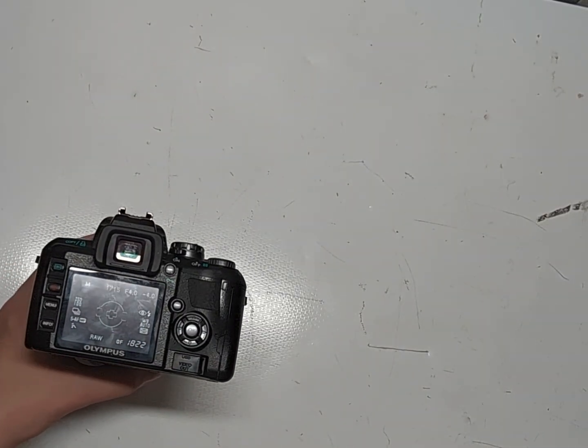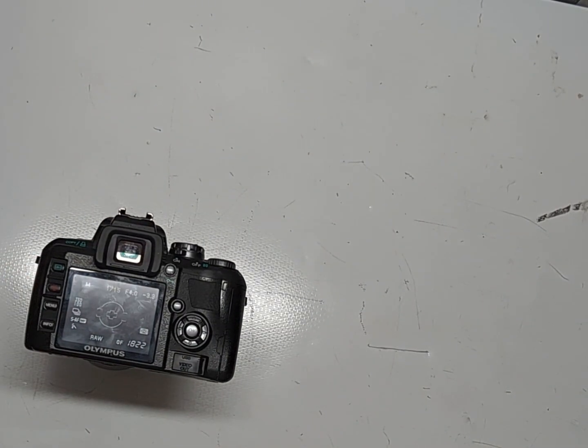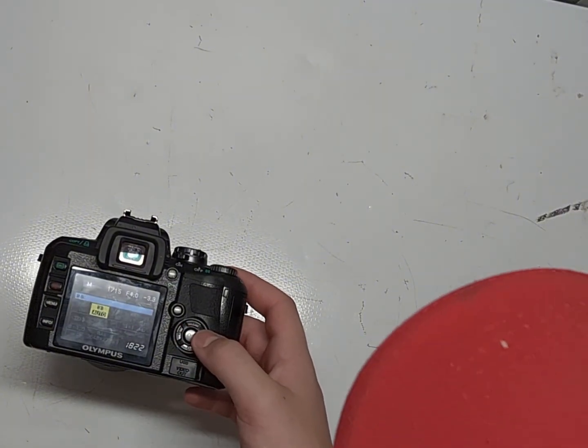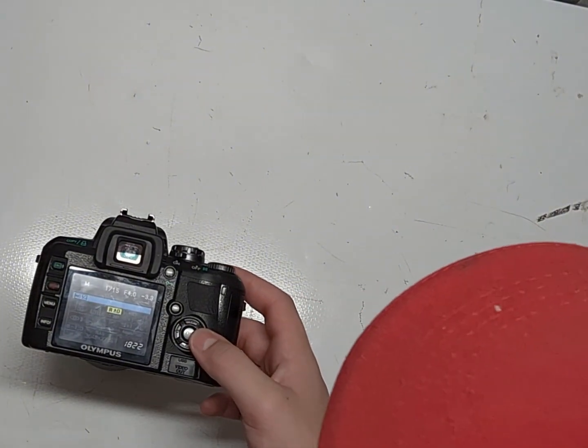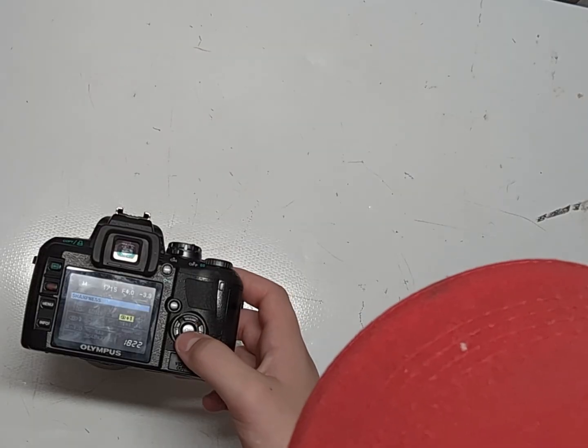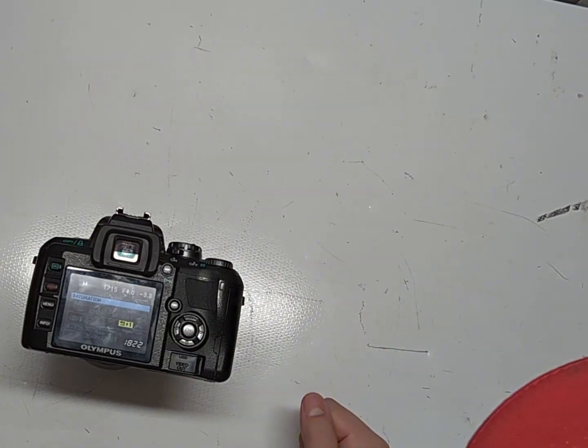So those are the main light settings that are keeping you at bay from using manual mode. I'll post more videos about other things, such as autofocus, megapixels, shutter speed, all the stuff like that.